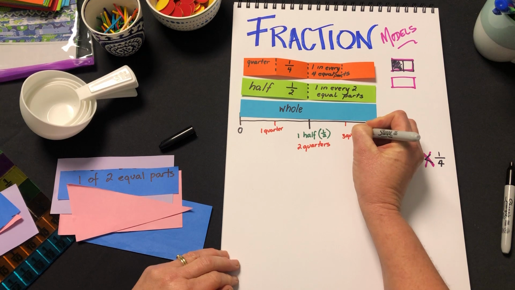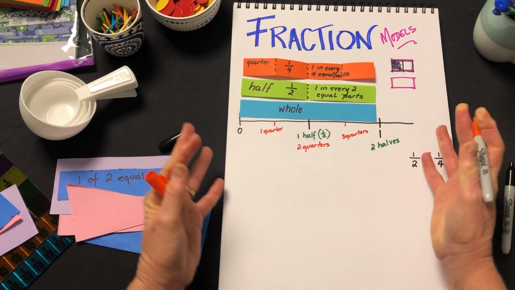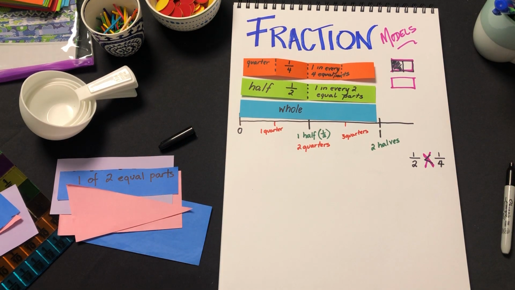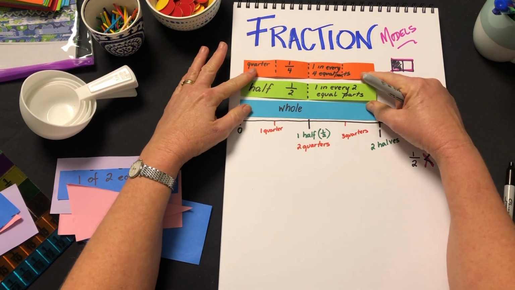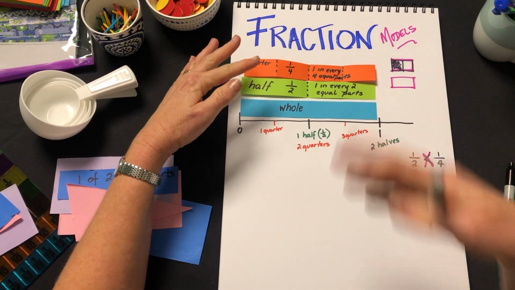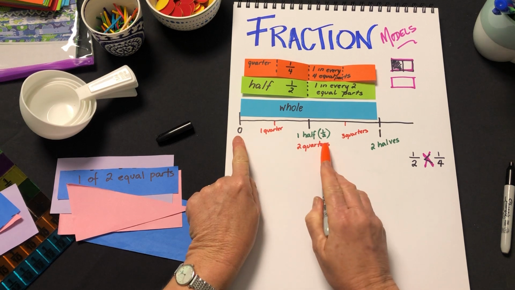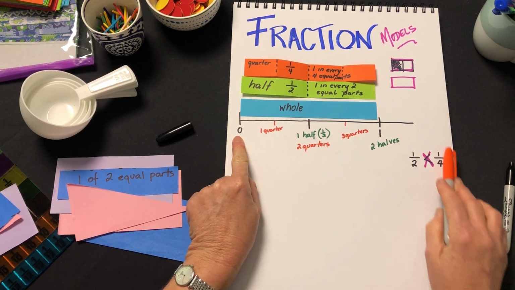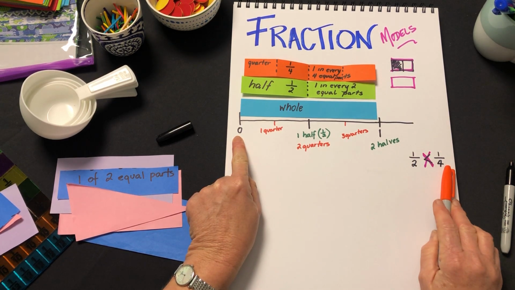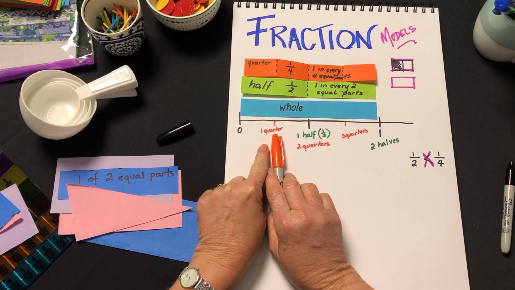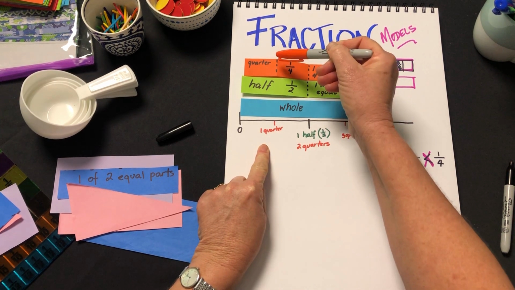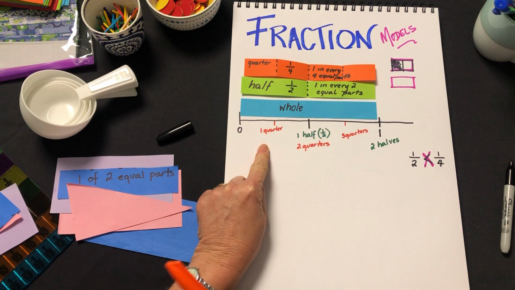So we're now creating a number line model of our fractions as well as the area models. And that enables students to compare fractions like this by using their number line, as well as the physical size of the fractions.